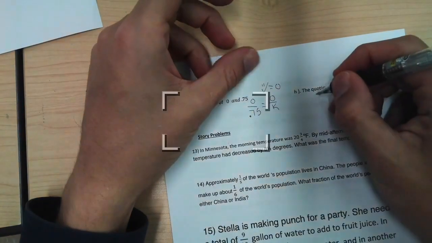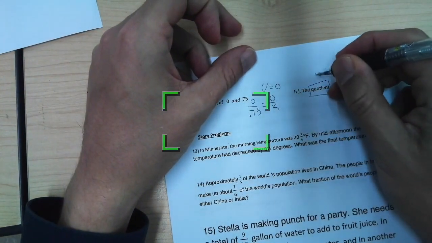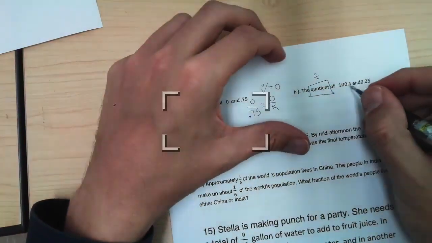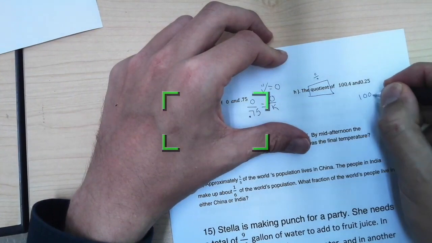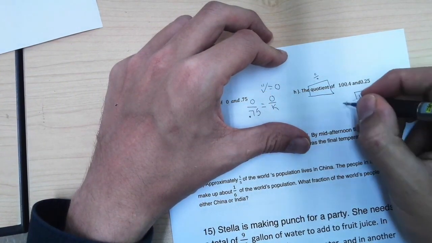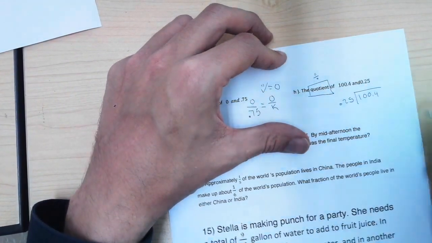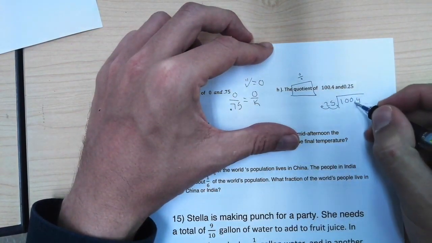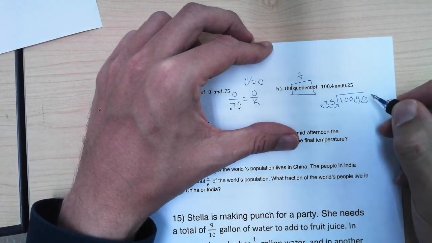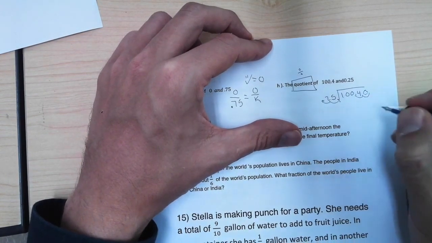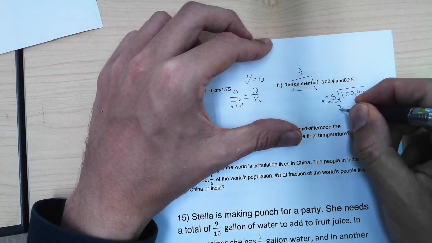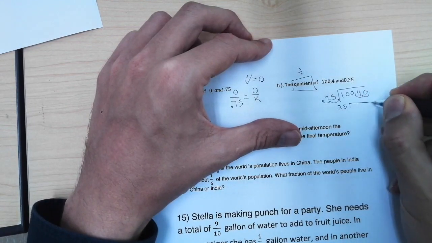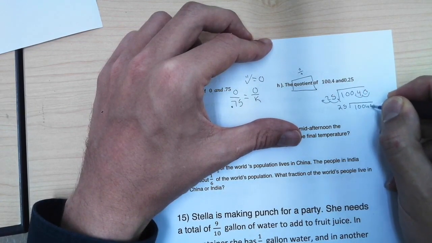Okay, quotient means divide. All right, so first thing we'll do is we'll put the 104 tenths inside the house and the 25 hundredths on the outside. Next, we'll move the decimal over 2 places to the right to get that. I'm going to rewrite this. Hopefully I'll have enough room for my question. I'll try to write small. It looks like that.